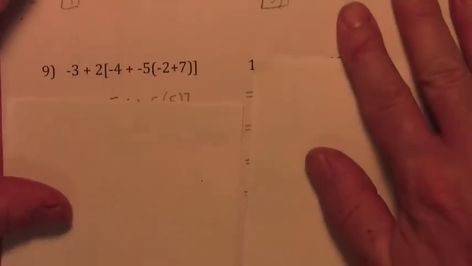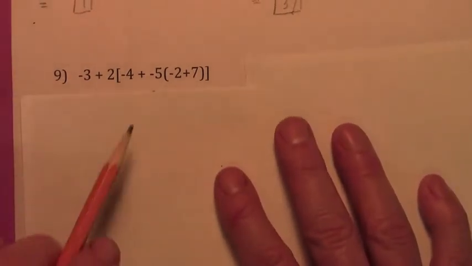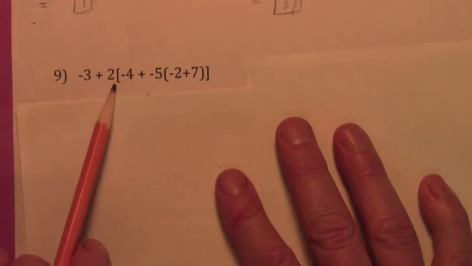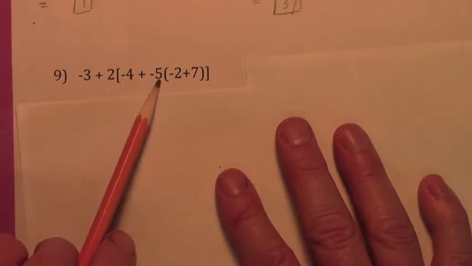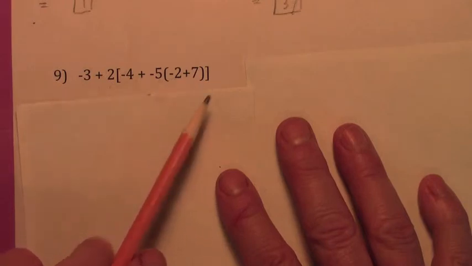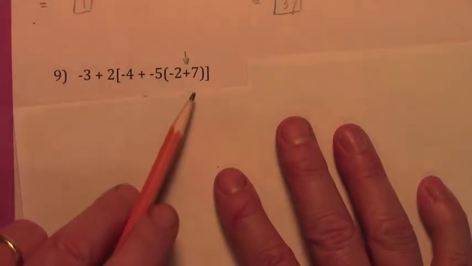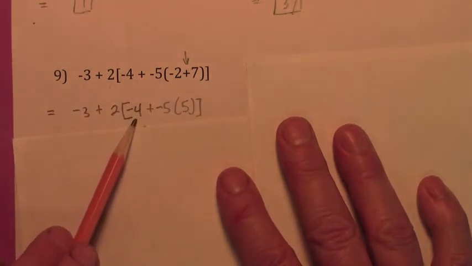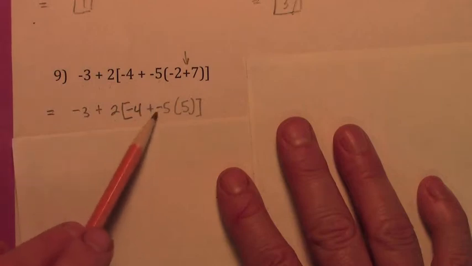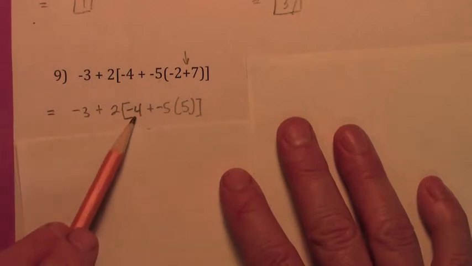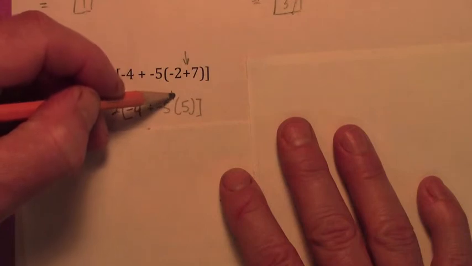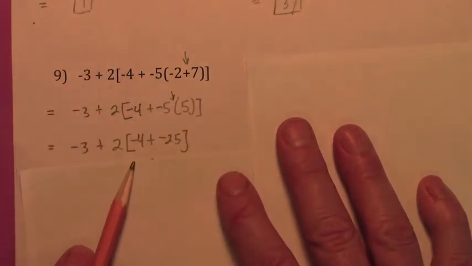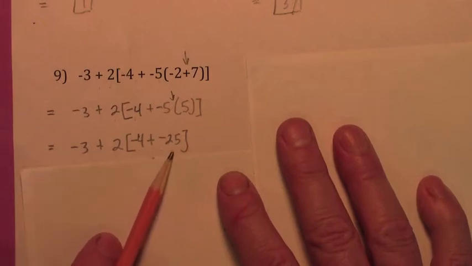How about these last two? Work inside the parentheses. Let's read it back. Negative 3 plus 2 times the quantity of negative 4 plus negative 5 times the quantity of negative 2 plus 7. Inside the innermost parentheses, right? That becomes a 5. Write the whole problem down. Negative 3 plus 2 times the quantity negative 4 plus negative 5 times 5. You look inside these square parentheses and you get negative 4 plus negative 5 times 5. Let's do the multiplication, right? So that becomes a negative 25, right? Look inside the parentheses there, you got negative 4 plus negative 25, which is negative 29.